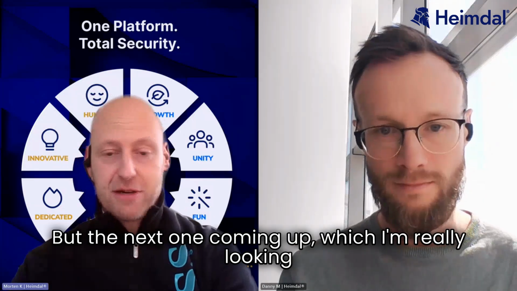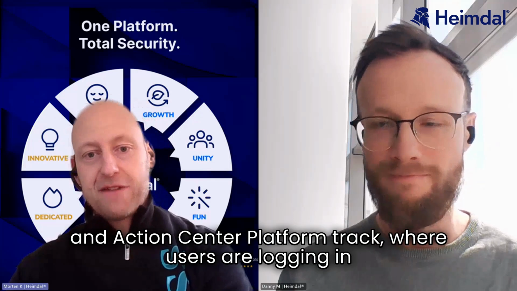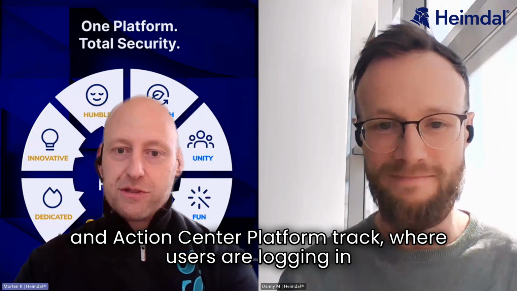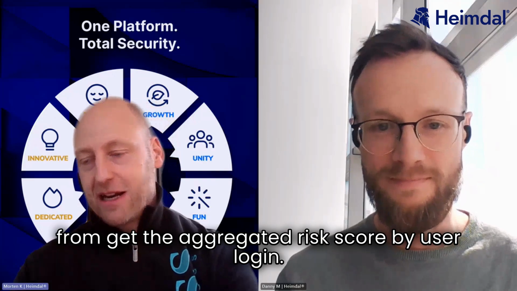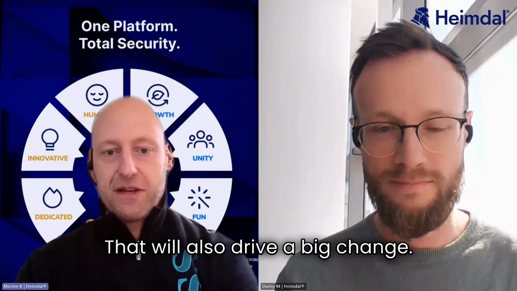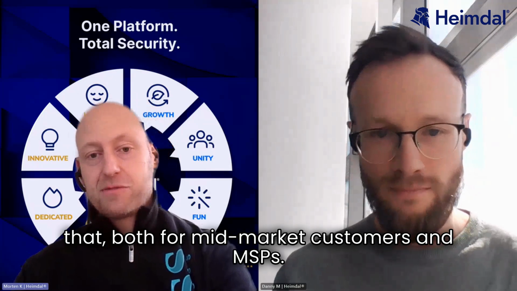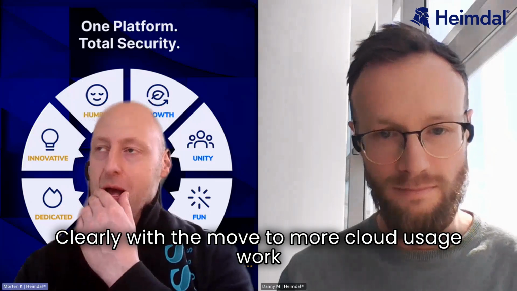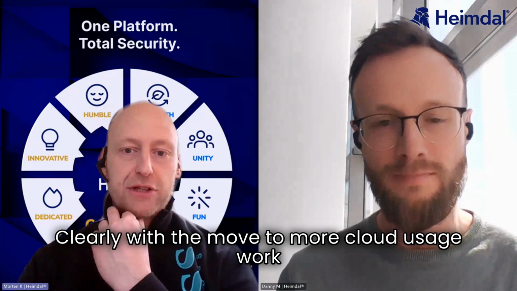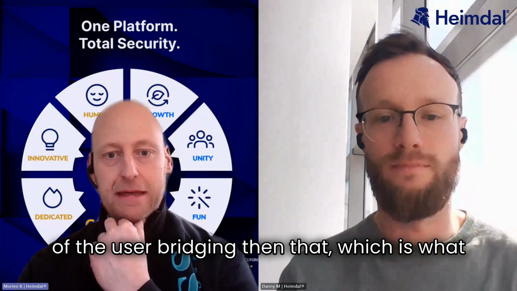But the next one coming up, which I'm really looking forward to, is the ability, in our threat hunting and action center platform, to track where users are logging in from and get the aggregated risk score by user login. That will also drive a big change. We already see a big demand for that, both from mid-market customers and MSPs. Clearly, with the move to more cloud usage and work from home, there's a driver to monitor the risk of the user.